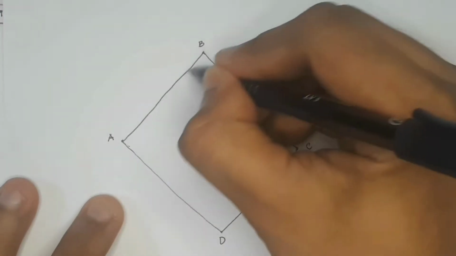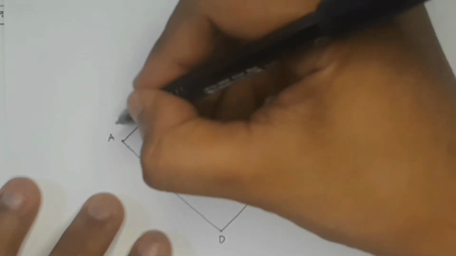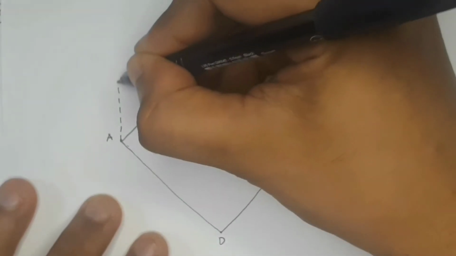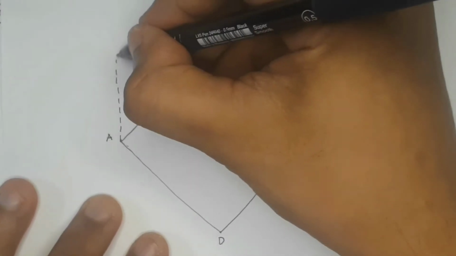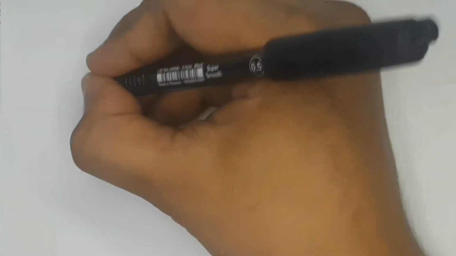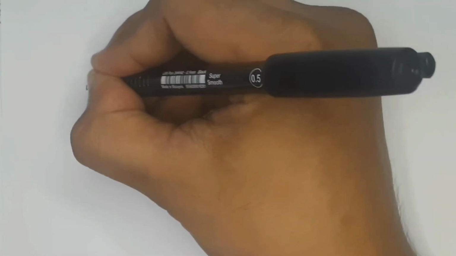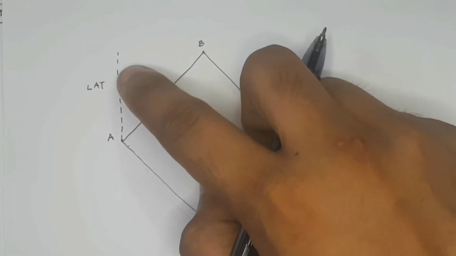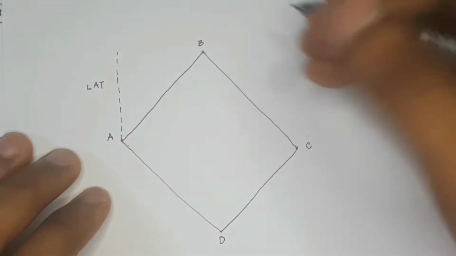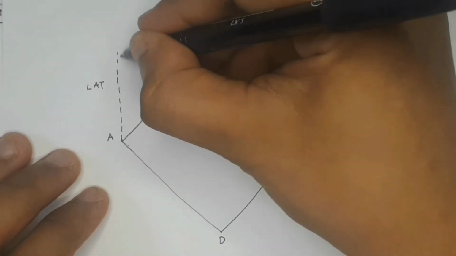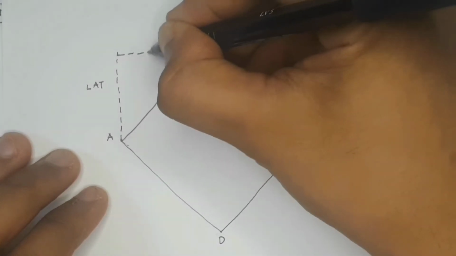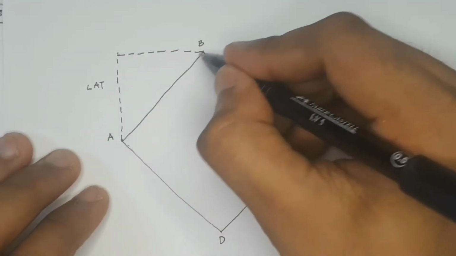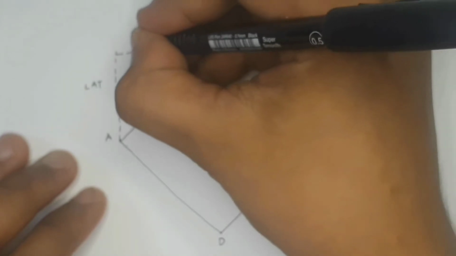Our line AB here has a north projection, and this projection is what we call the latitude. It also has an east projection, and this projection is what we call the departure.